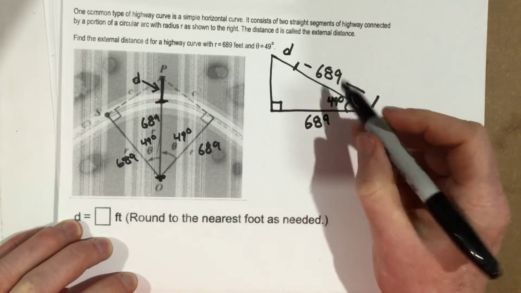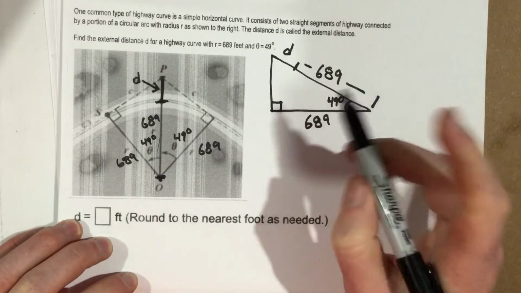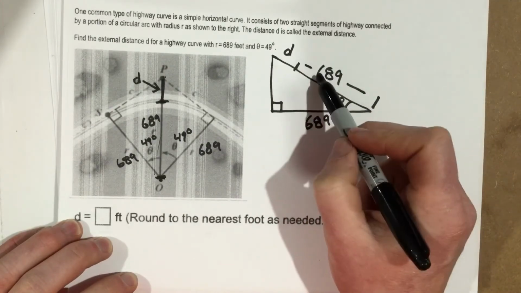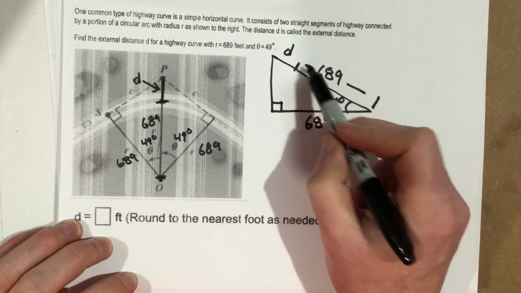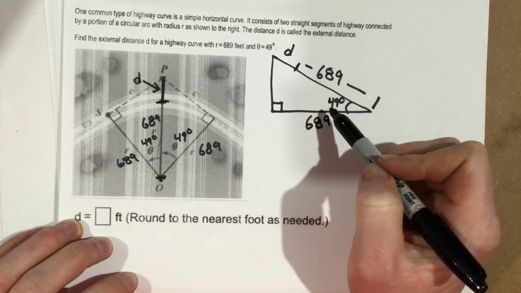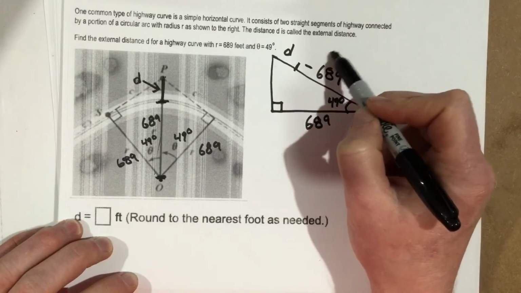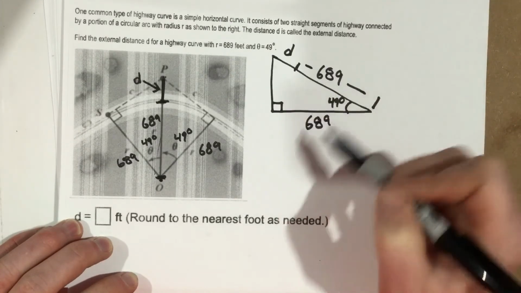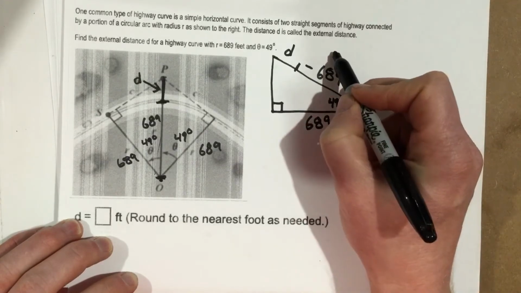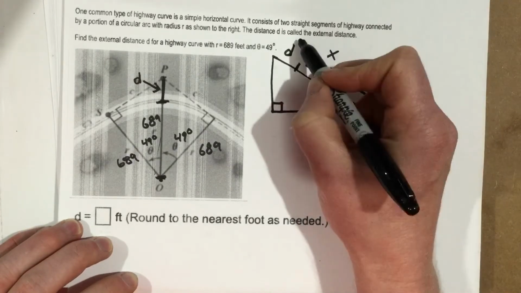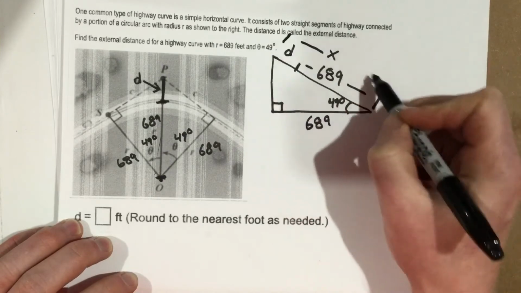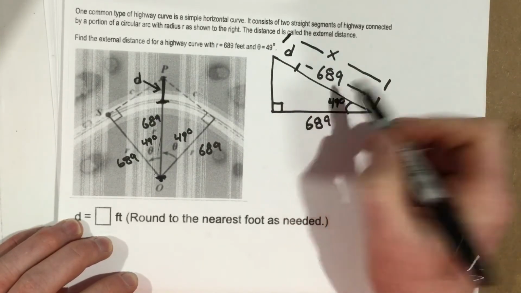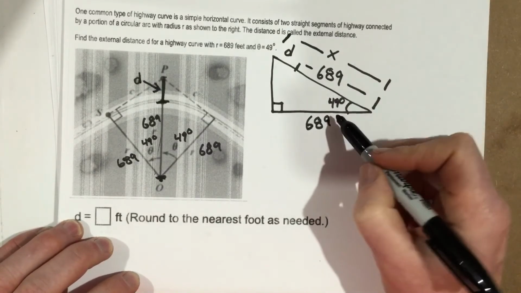You can actually solve this two different ways. You can use this whole thing, so you can use this expression, D plus 689, for this side. Or you could just use x here, find the whole side, and then subtract out the 689. I think for you guys, it would make sense to use x. So I'm going to call x this spot from there to there. Remember, x is just d plus 689, so it's the same idea. And let's go ahead and solve this.